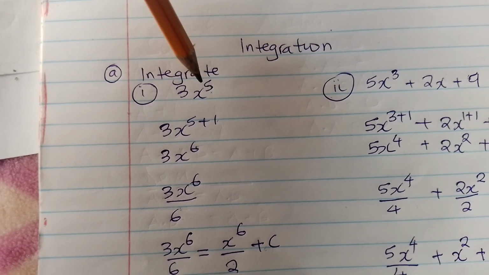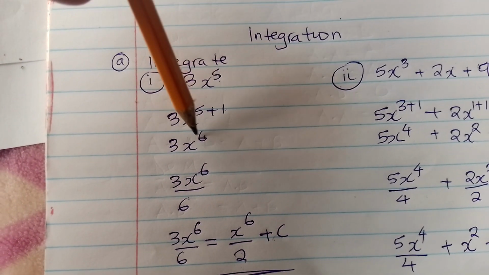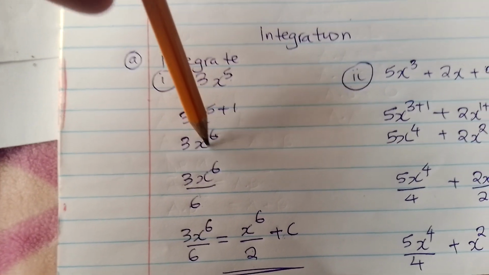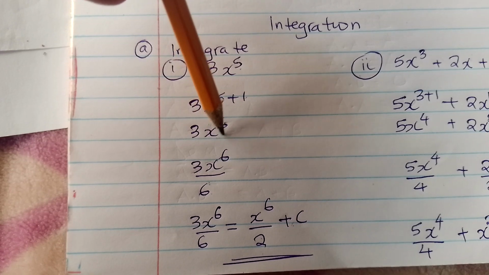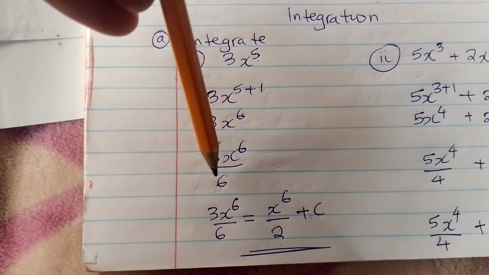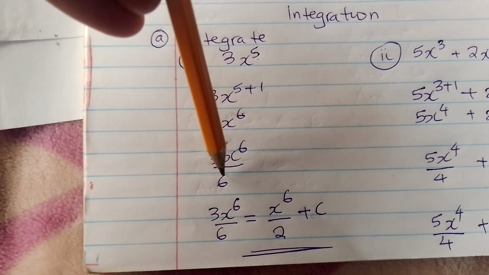the power. In this case I've got 5 as a power, so adding 1 to the power, 5 plus 1 gives us 6. After you're done with the addition, you have to get the new power that you've calculated and divide the whole thing by the power. So in this case, we have got power 6, so you divide the whole thing by power 6.